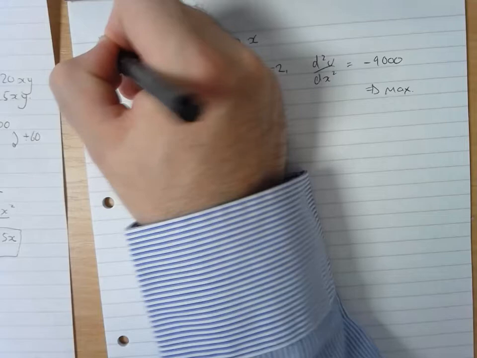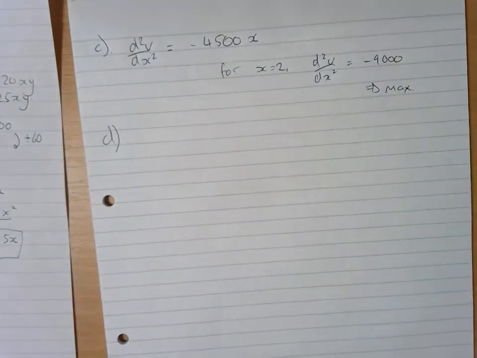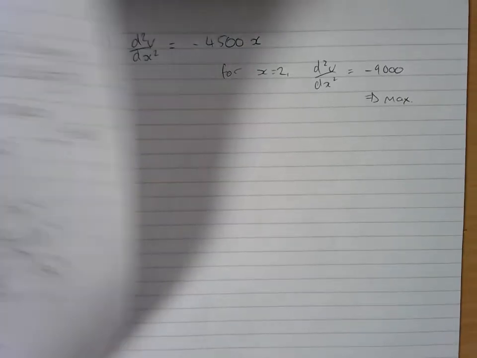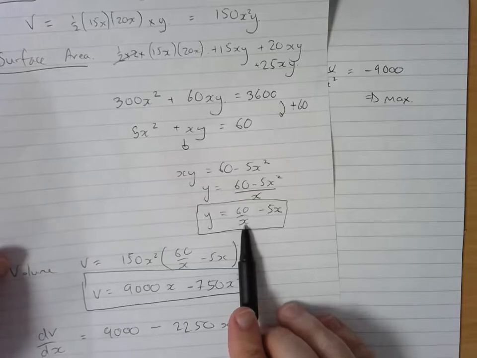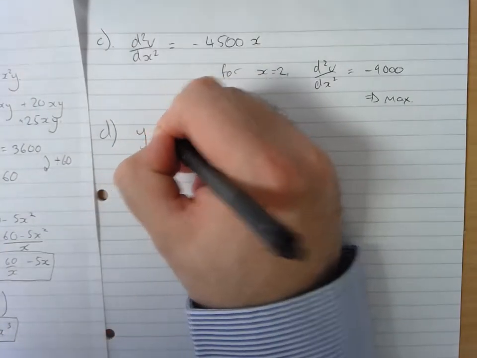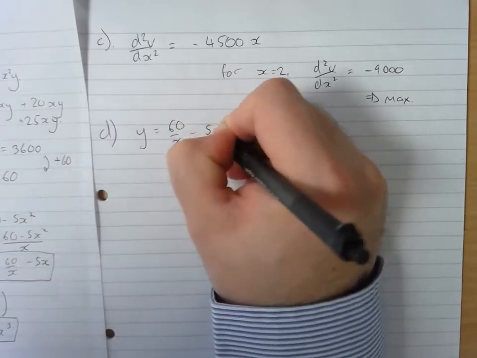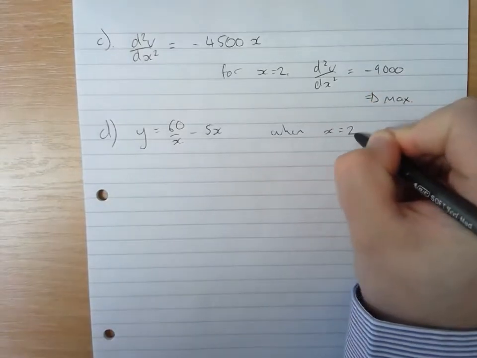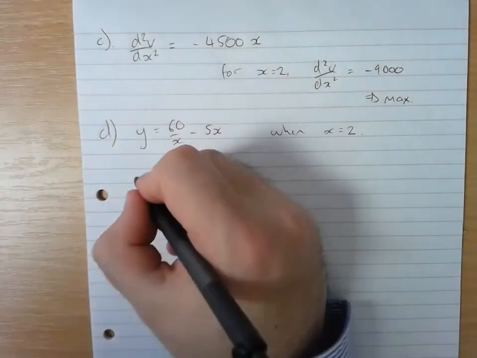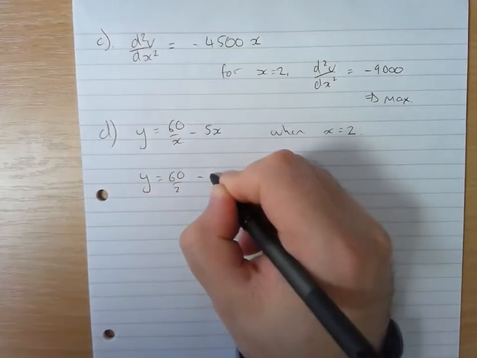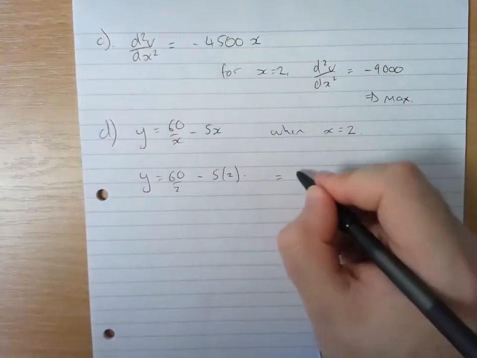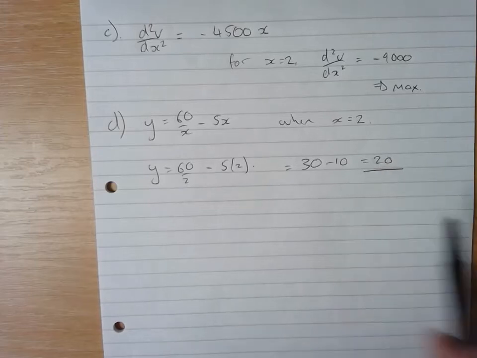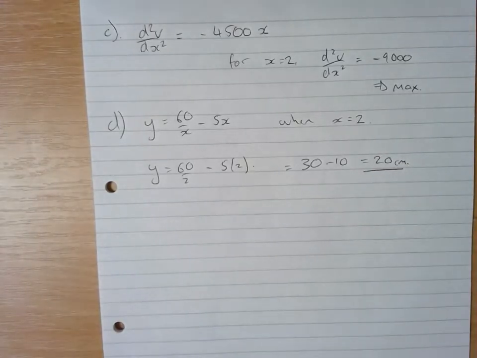So that was C. And for D, we're asked to determine the value of y when V is at its maximum. So we're going to go all the way back to here, 60 over x minus 5x. This was our original definition for y, and we know that x equals 2. So all we're going to do is put 2 into here. So we get y is 60 over 2 minus 5 lots of 2, which is 30 minus 10, which is 20. So we get our final answer for this.